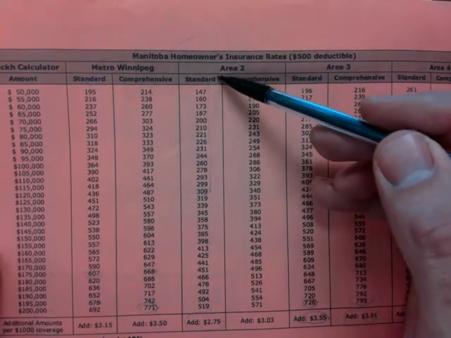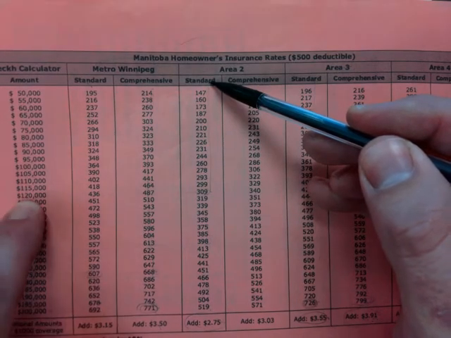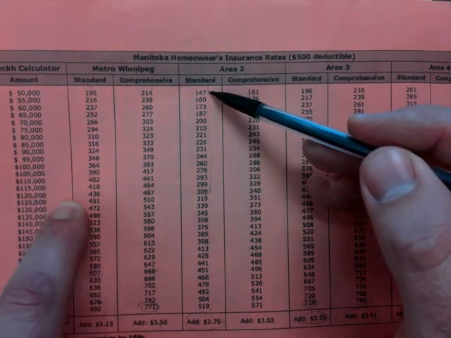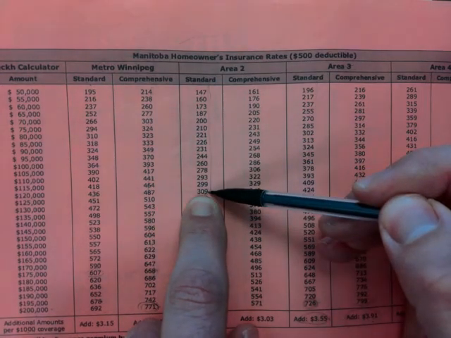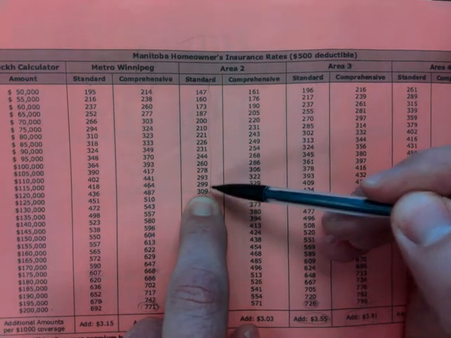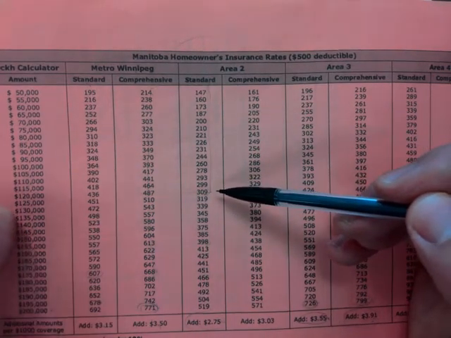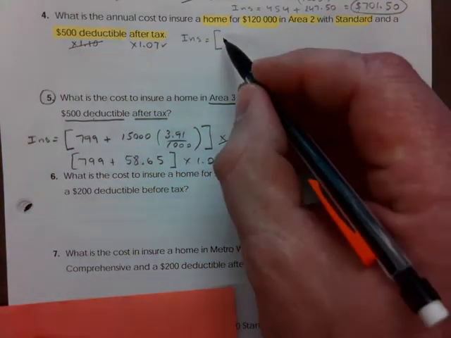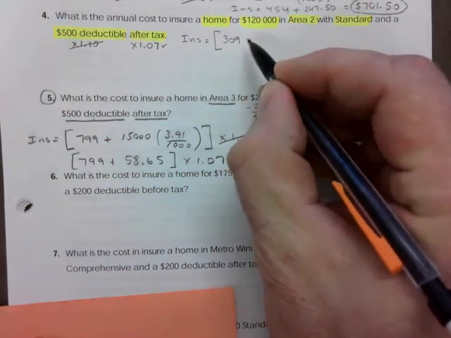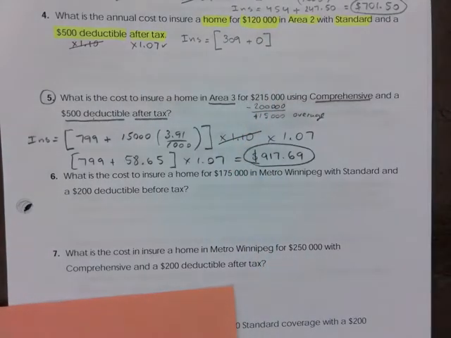So you go to area 2 standard, and then on the left side you go to 120,000 and you match those, right? And the answer is $309. You're not reaching the maximum coverage on this chart, so it's just 309. There's no overage, so I'm just going to put 0 there.